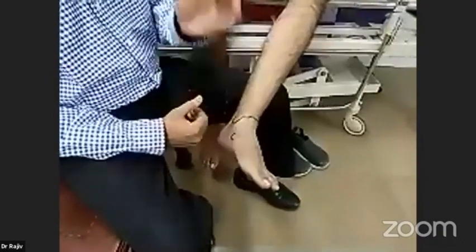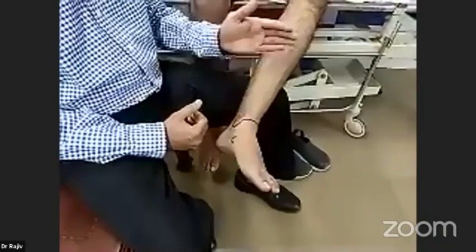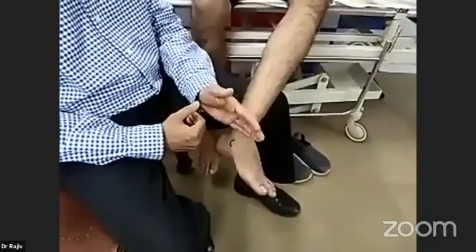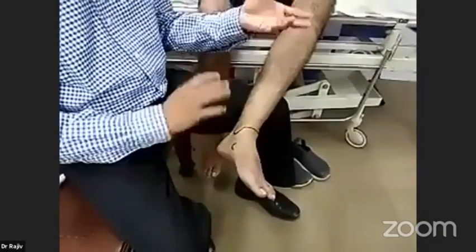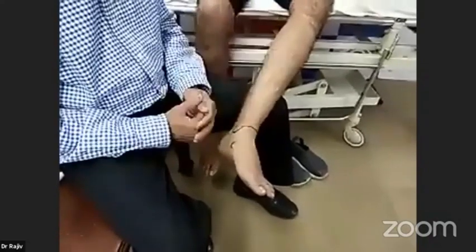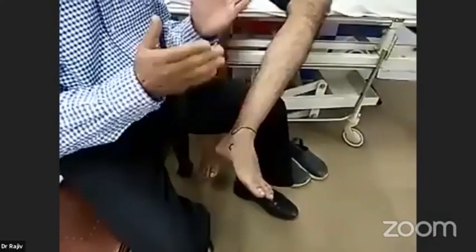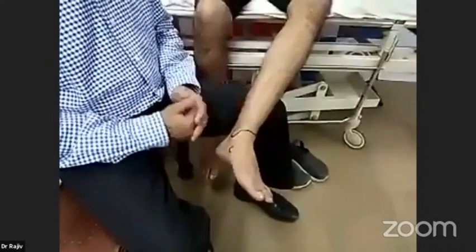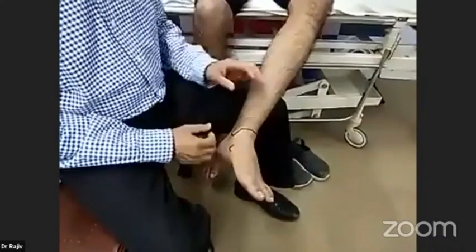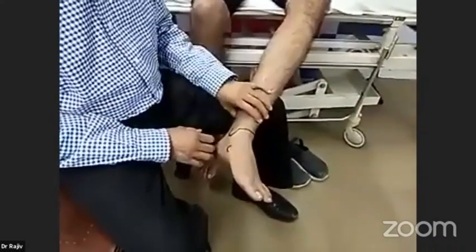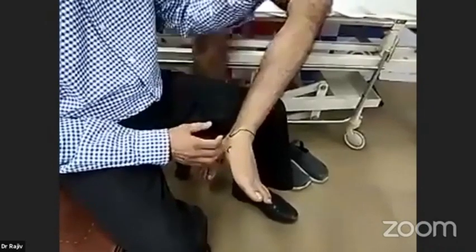You look for the position of the foot versus the position of the ankle, and the position of the foot and ankle versus the position of the knee, whether there is any in-toeing, out-toeing, whether there are any scars. Look for varicosities and any obvious deformation. When the patient is standing, look for the arches also.